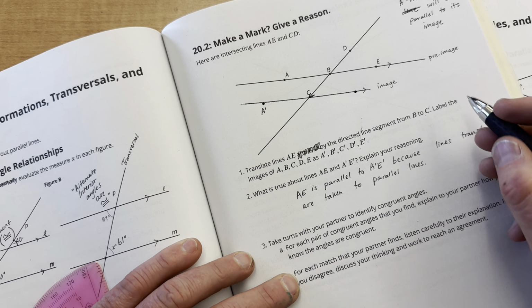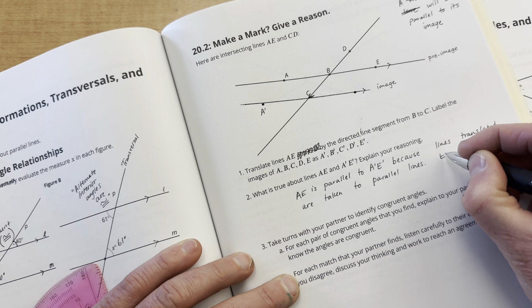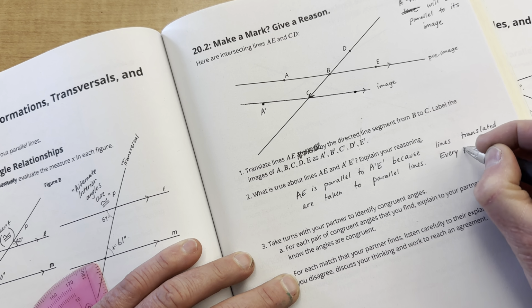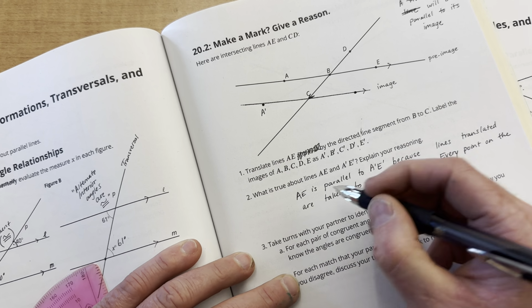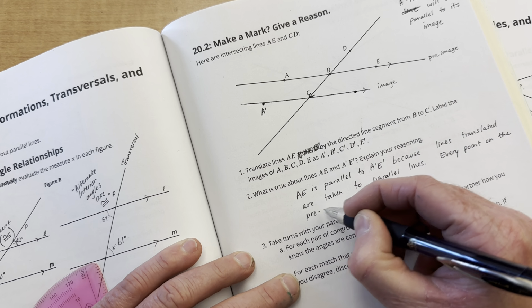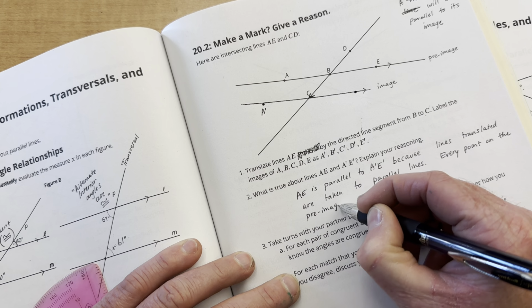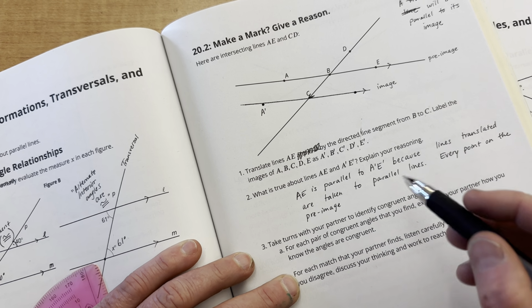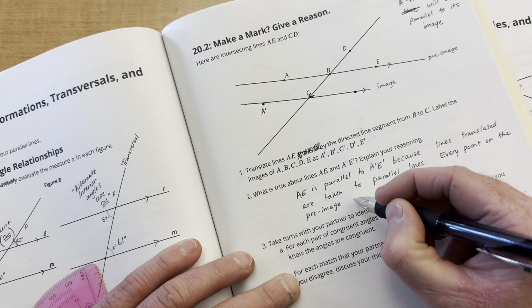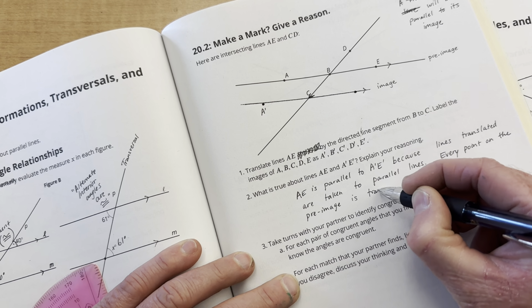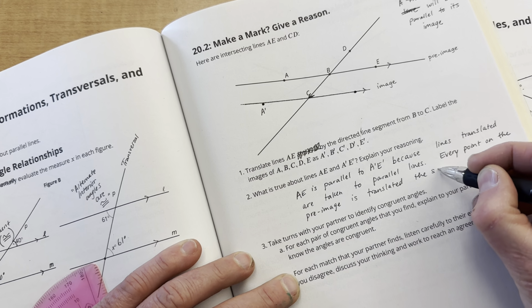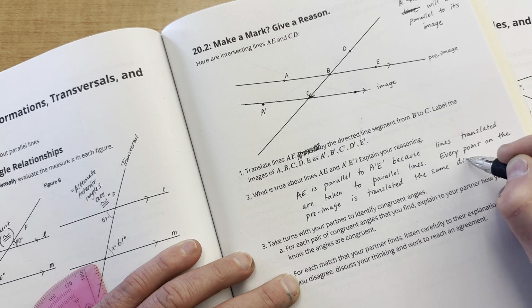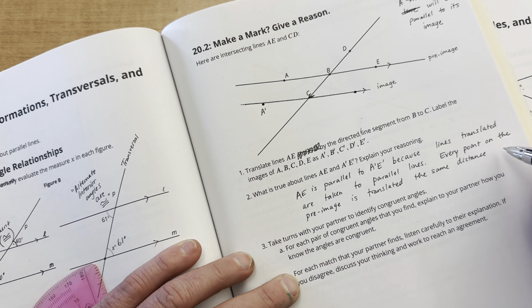You could also say every point on the pre-image is translated the same distance and direction.